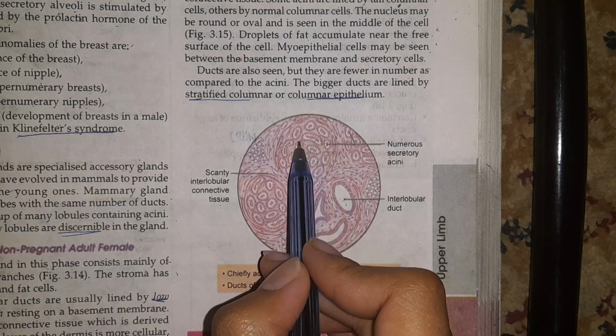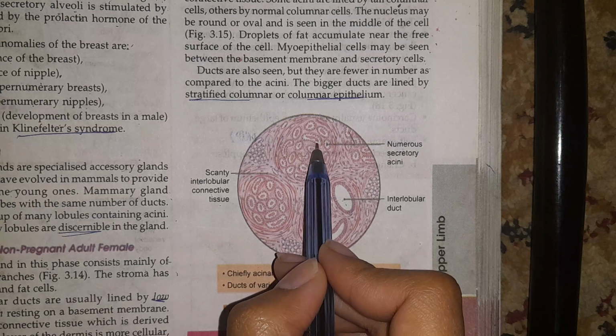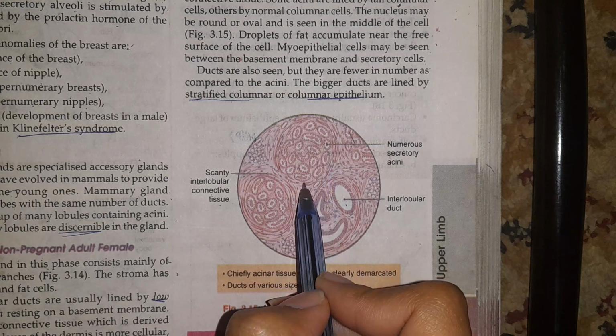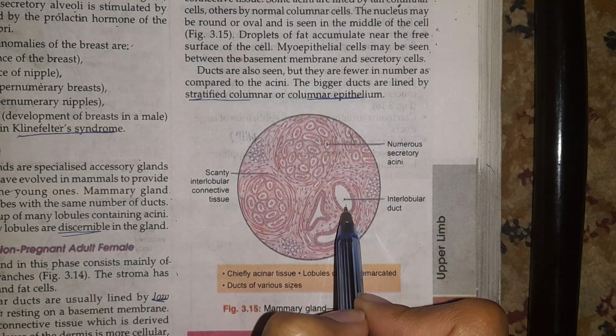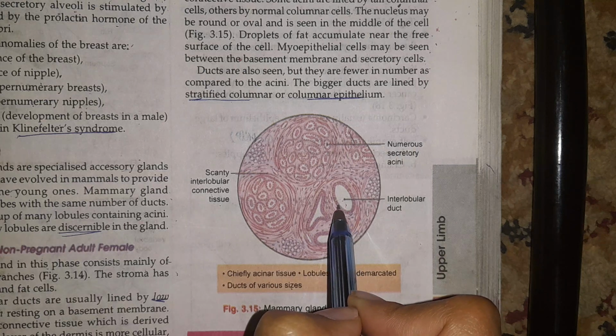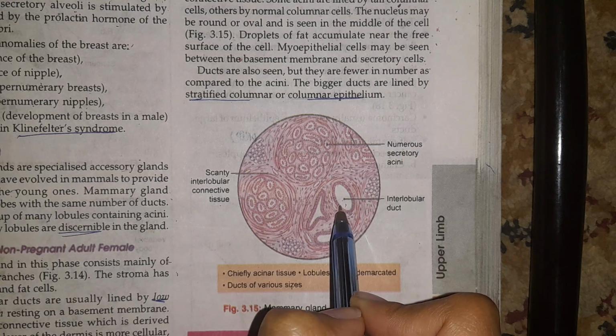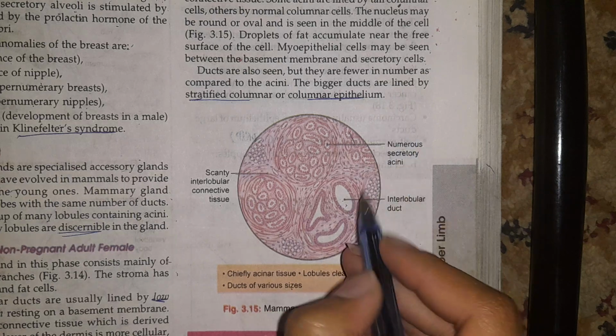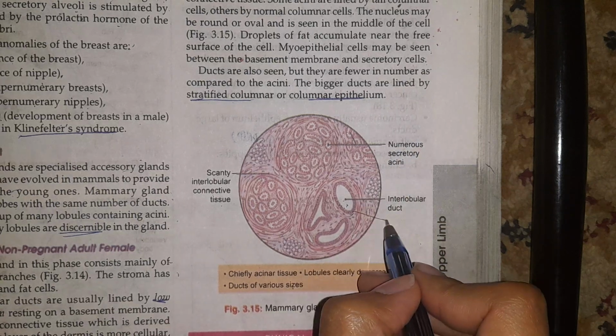There are secretory acini. These are secreting cells, right? And these are ducts, in which the low columnar epithelium has changed, and now you can see they are cuboidal in nature.